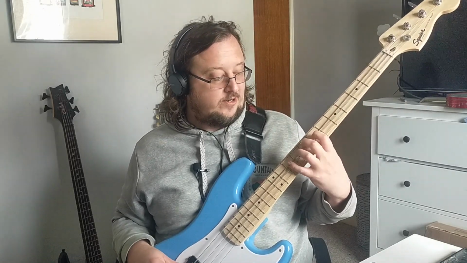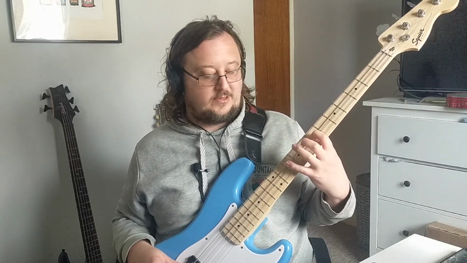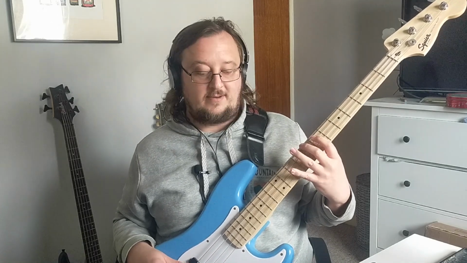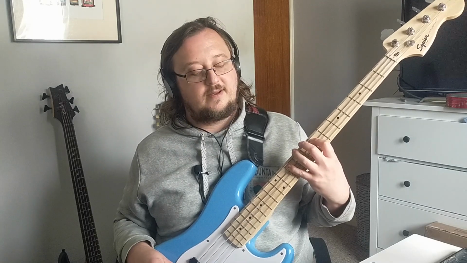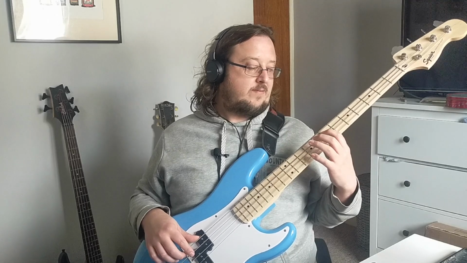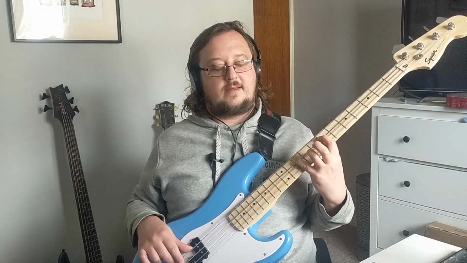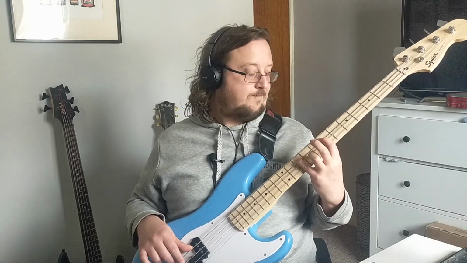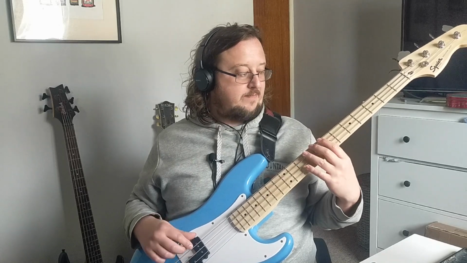We can then also come up to the 10th fret of the A string. We just have to go up 1, 2, 3. So 8, 9, 10, and we get to our G. And that helps us create the second position, right?